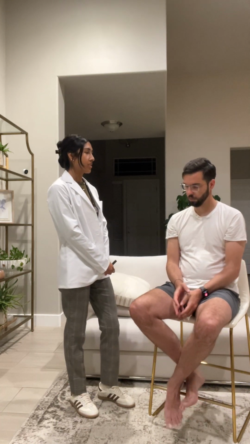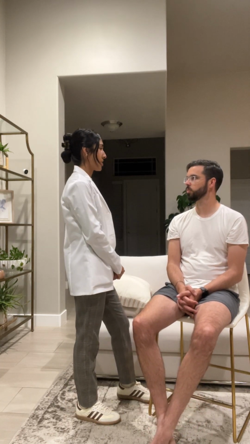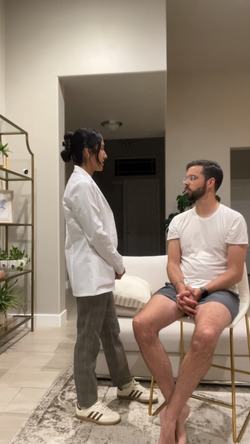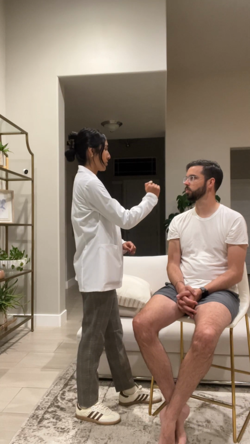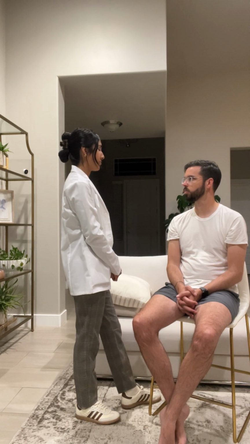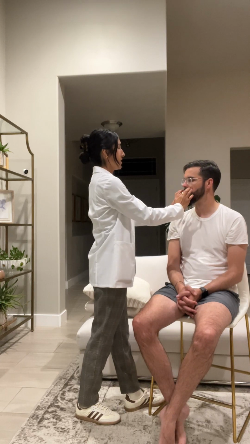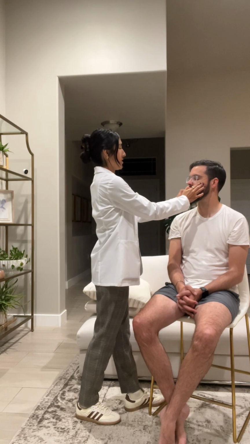Okay, perfect. And now we're going to move on to the nose. I'm going to make sure that the nose is midline and straight, and I'm going to assess for nasal patency. So breathe in, and now breathe in again. Did both of those feel equal? Okay. Now we're going to assess the frontal sinuses and the maxillary sinuses.